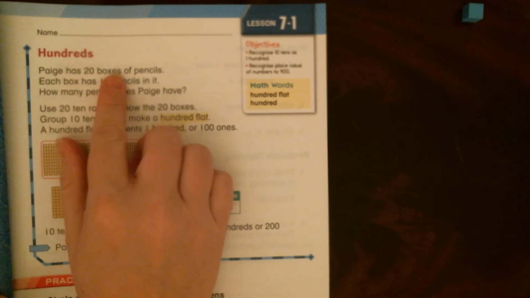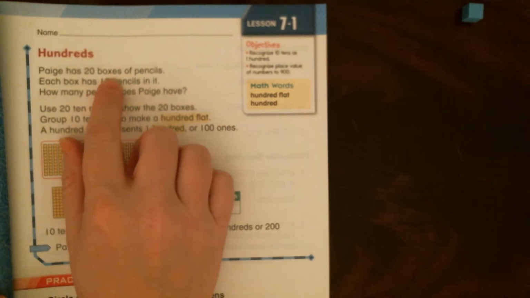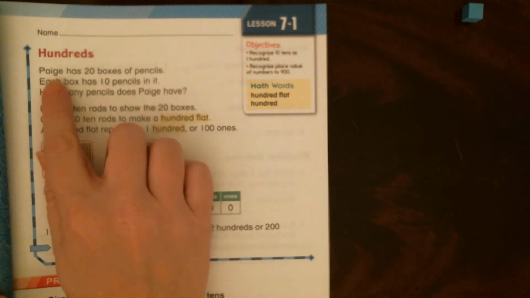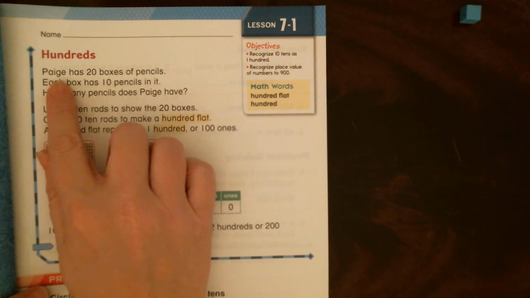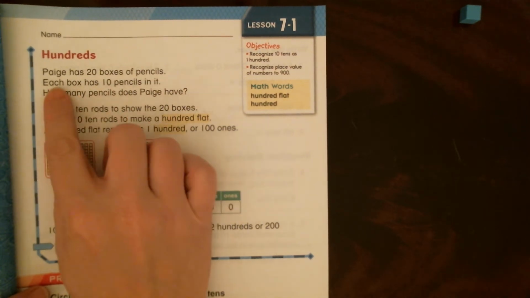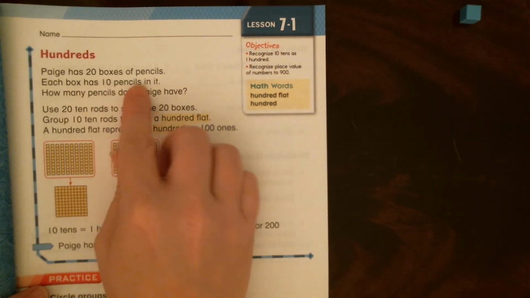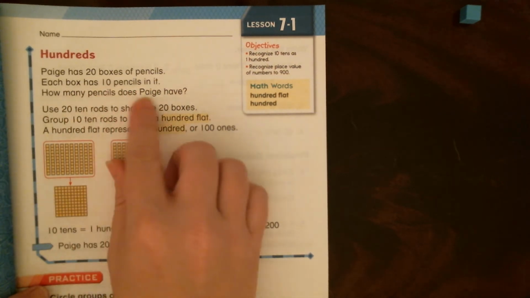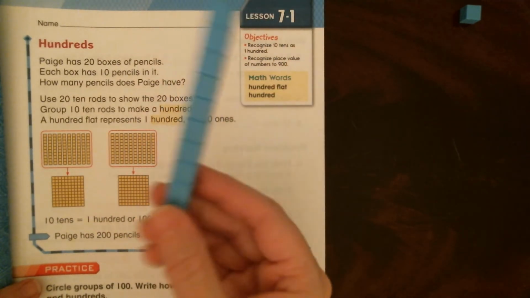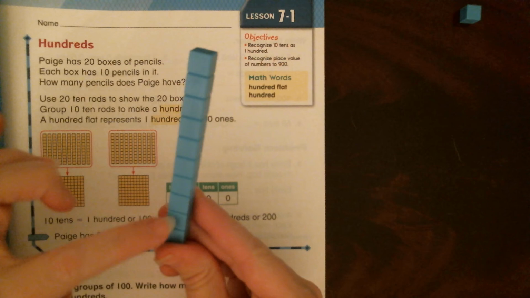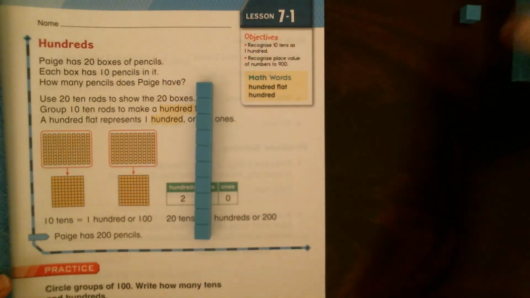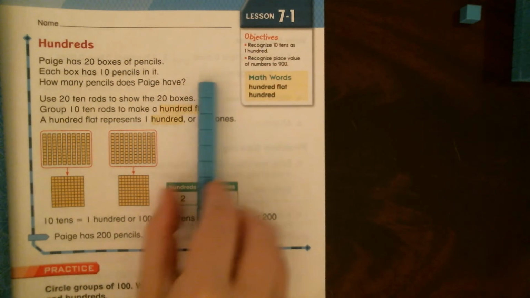You're going to see a lot of story problems like this. You need to think about the picture. All right, think about the picture or draw a picture. Think about the story. Paige has 20 boxes of pencils. Each box has 10 pencils in it. How many pencils does Paige have? Okay, so imagine that this is a box of 10 pencils. She has 20 of these boxes. Each box has 10 pencils in it.